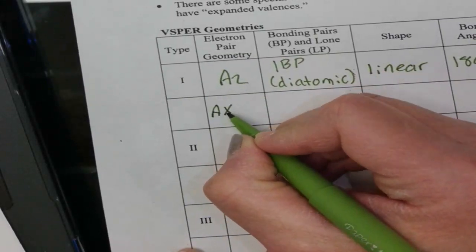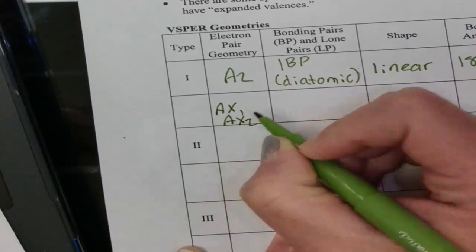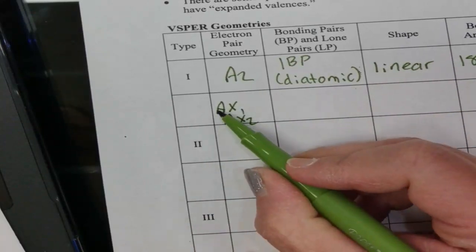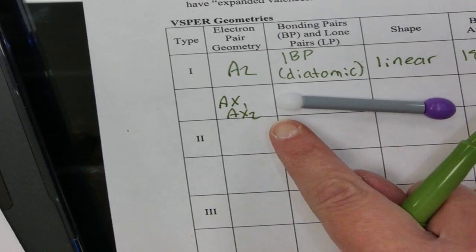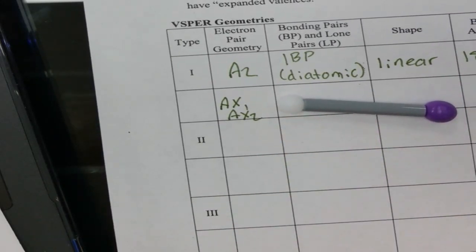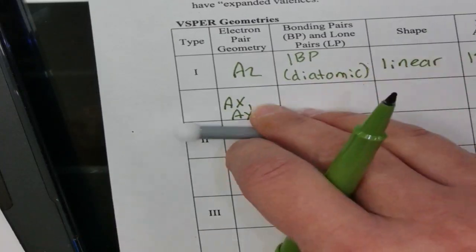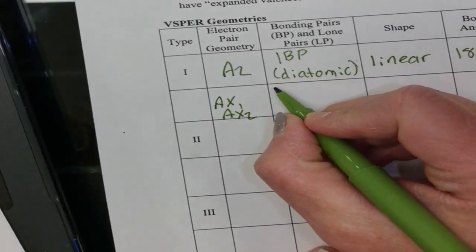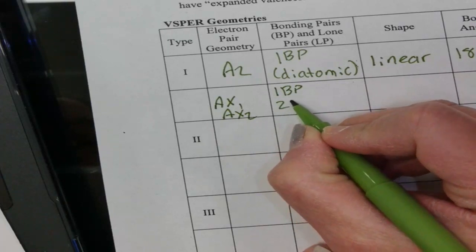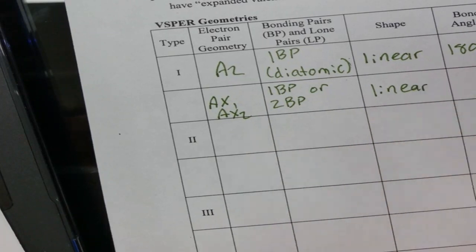We can replace one of the A's with an X, or we can do AX2. So now I have two different elements here. All right, A and then something else. All right, so here's my AX, or I could have another white piece coming off of the central atom, and that'd be like an AX2. It has either one bonding pair or two bonding pairs, BP for bonding pair, and it is linear.